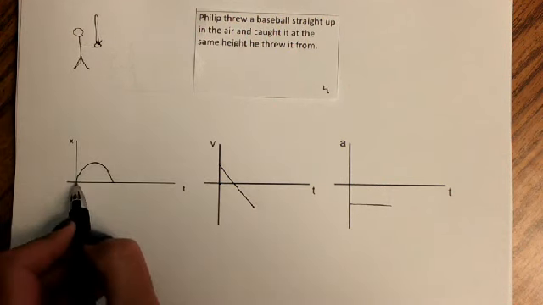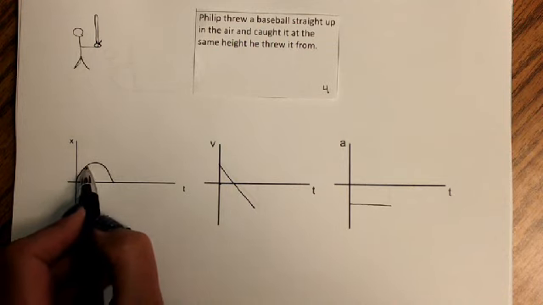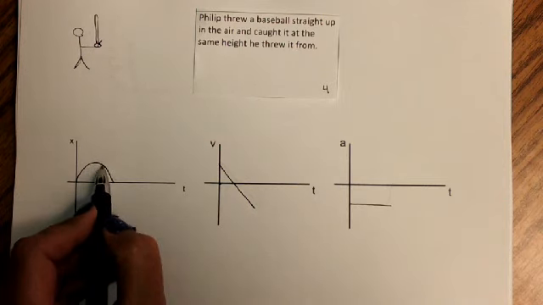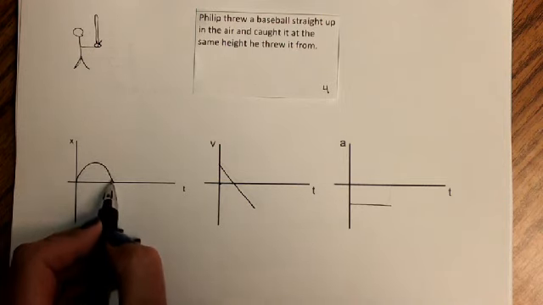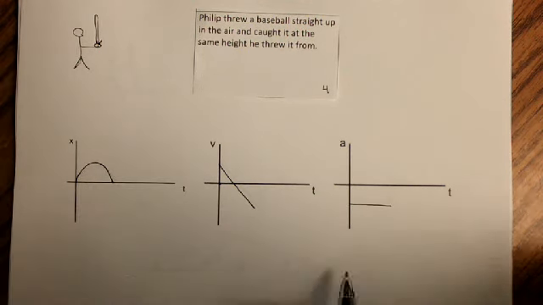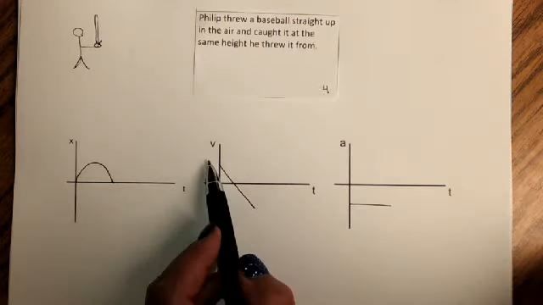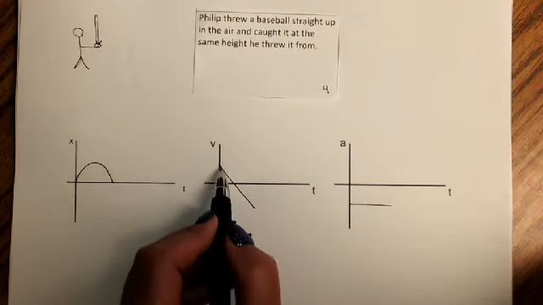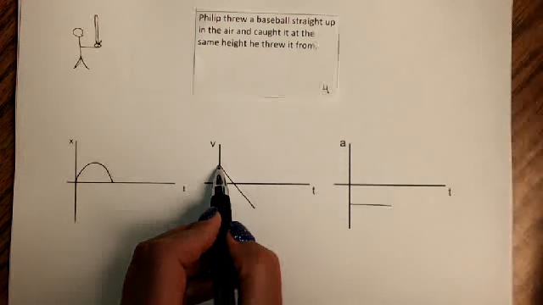Okay, so he threw it up in the air, so as it went up, it decelerated, right? Until it hit 0 for just a moment, and then it accelerated on the way down. So my position time graph would look like this. Alright, then my velocity time graph, to start out with, it had some positive velocity because he threw it up.